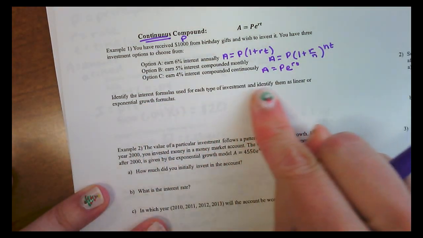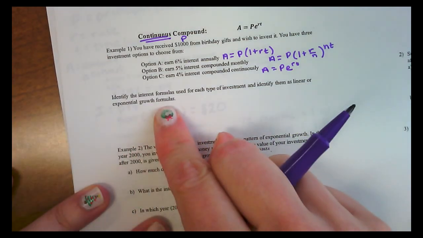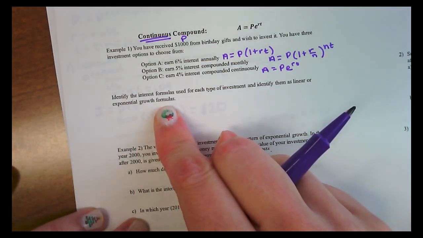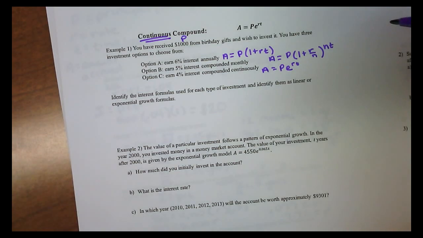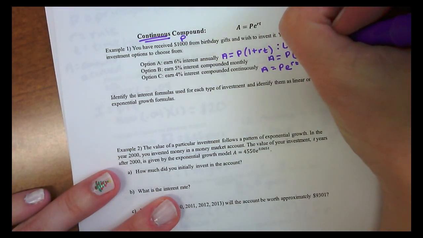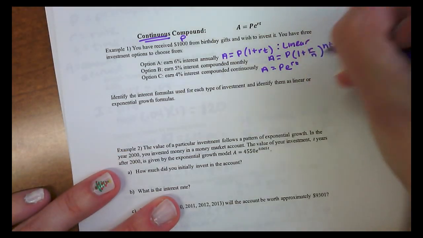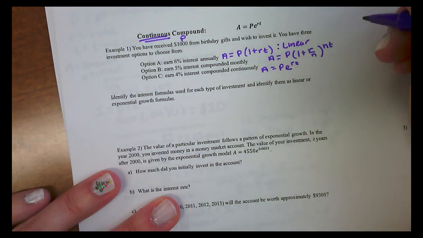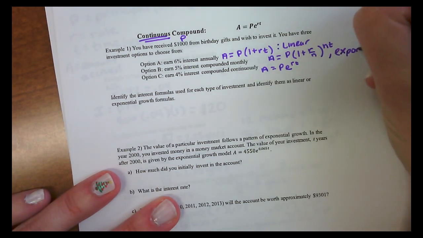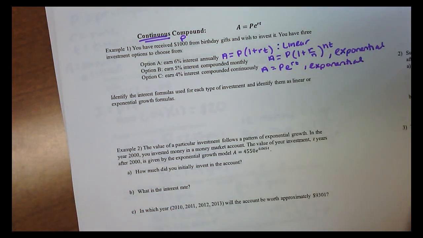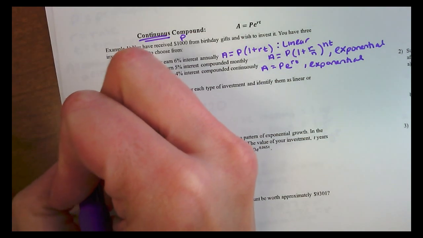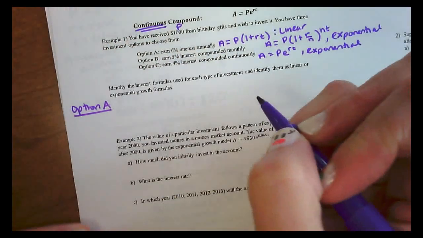Identify the interest formulas used for each type and identify them as linear or exponential. So linear is when we are not having an exponent, right? Our variables are just raised to the first power. So this one is linear. And then these two both have our t, our years, in the exponent. So both of these are going to be exponential. Okay, this actually doesn't say which option is the better option, but that was what we should do for this problem. So we're going to go ahead and write out our different options.